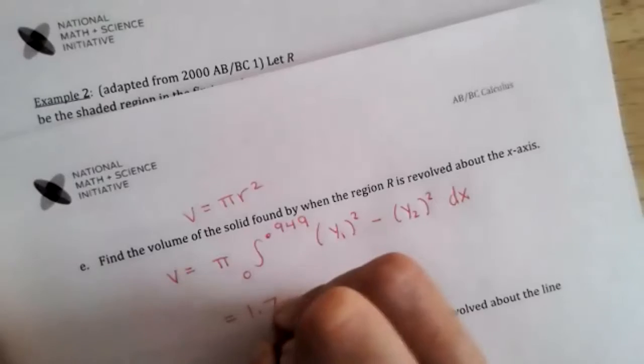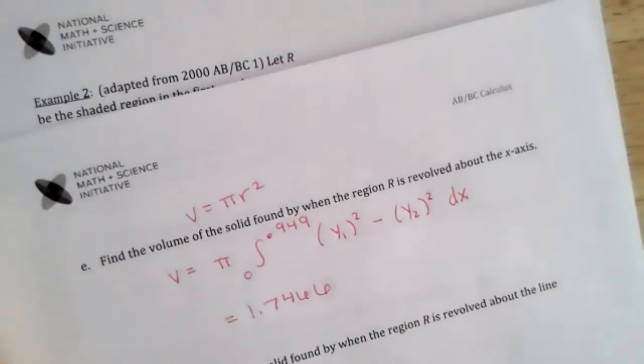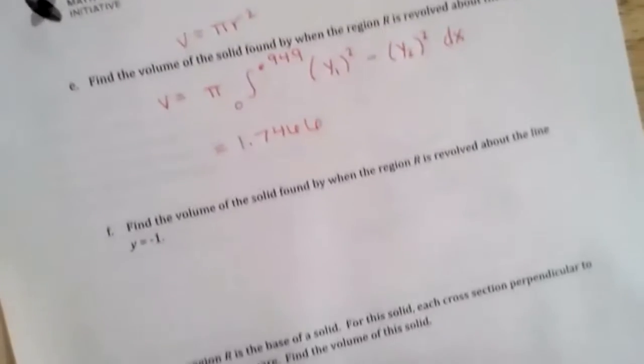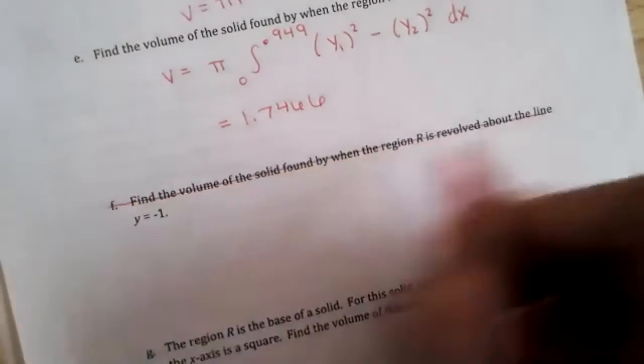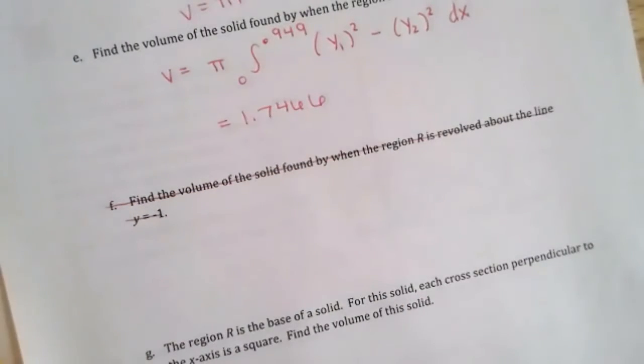And we get 1.7466. We get to eliminate f because it's around a different line, which would make it a washer method, and we are not doing washer methods this year.